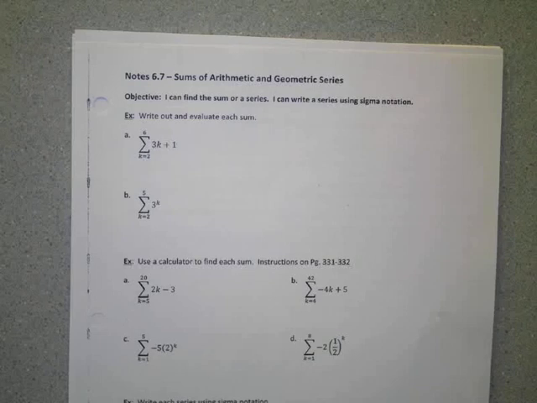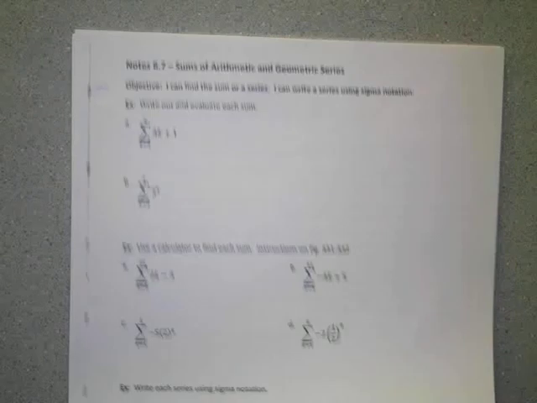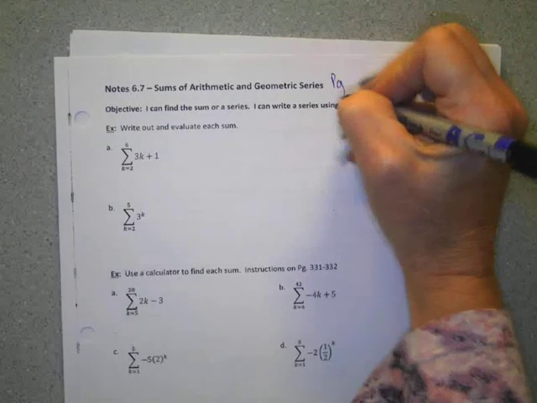All right, welcome to section 6.7. Today we're going to be talking about sums of arithmetic and geometric sequences. Before we start, we're going to just review some vocabulary from secondary 1, as well as new vocabulary that we're going to need to know for this year. And this is on page 330 of your workbook.